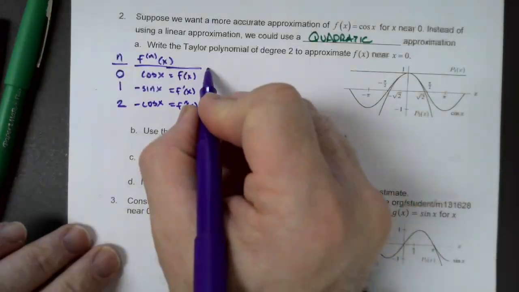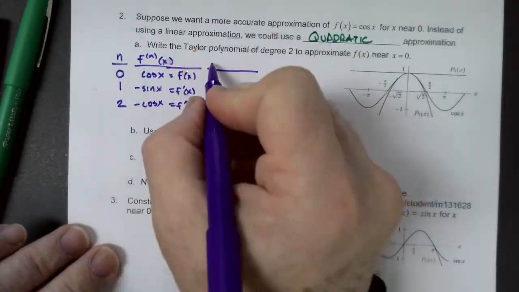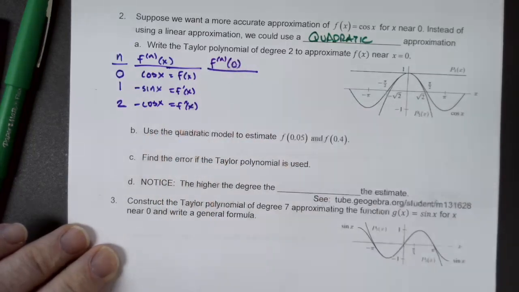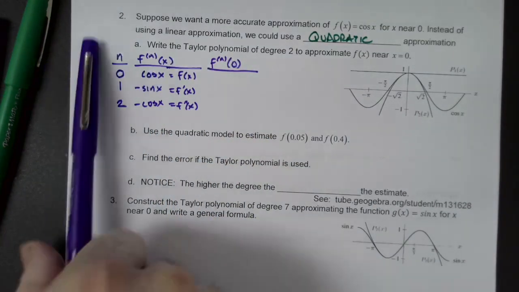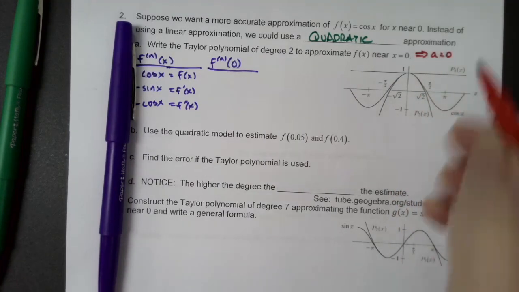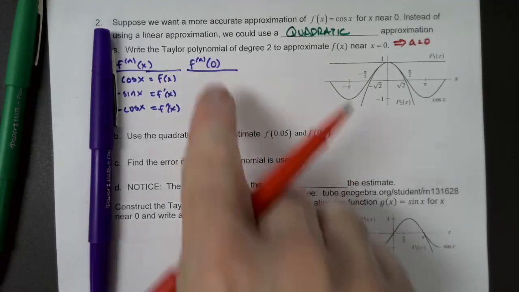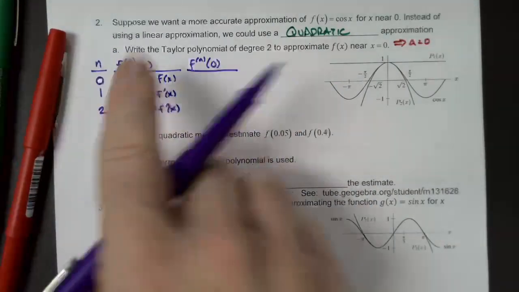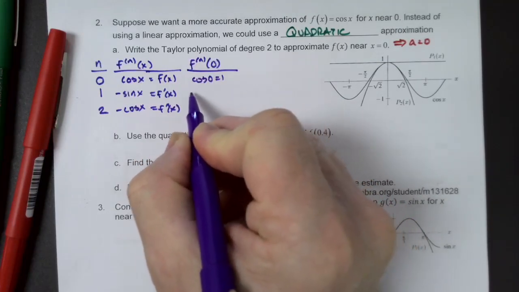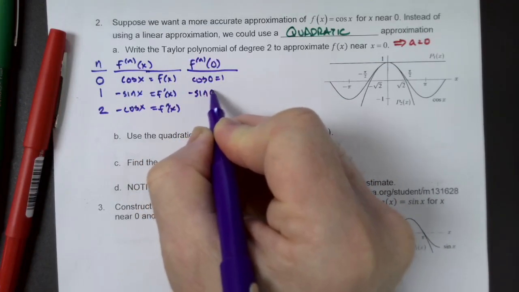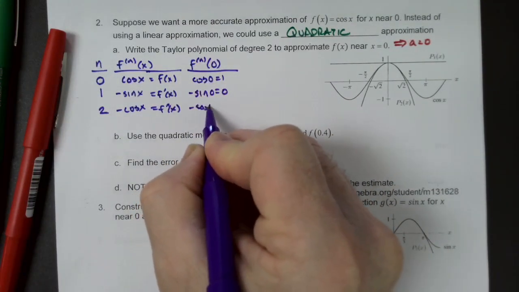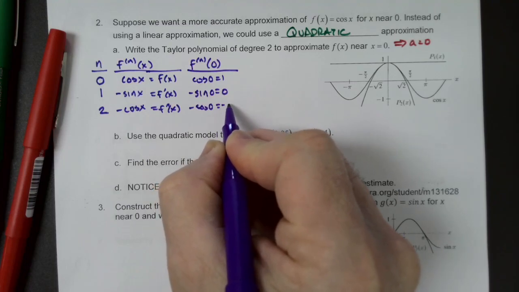And now, in our next column, we're going to do the same thing, but we're going to evaluate this at our a value. Reminder again, since they said near 0, that means our a is 0. That's why I put 0 here. So, cosine of 0, of course we know, is going to be 1. The negative or opposite sine of 0 will still be 0. And then negative cosine of 0 will be a negative 1.